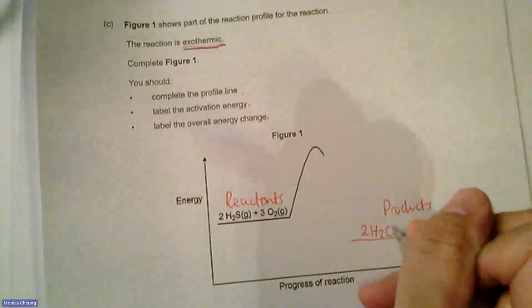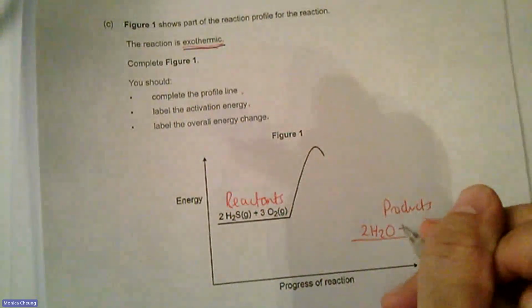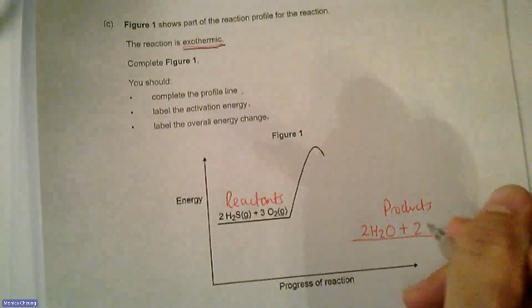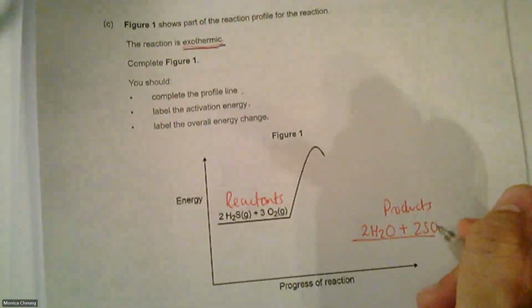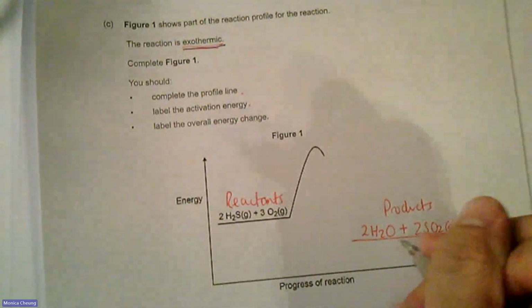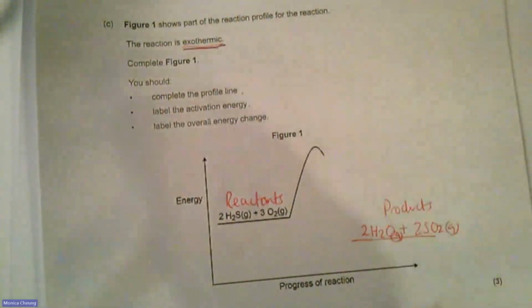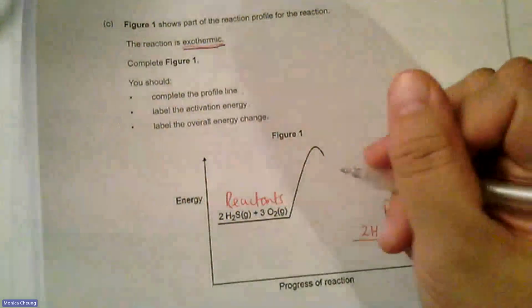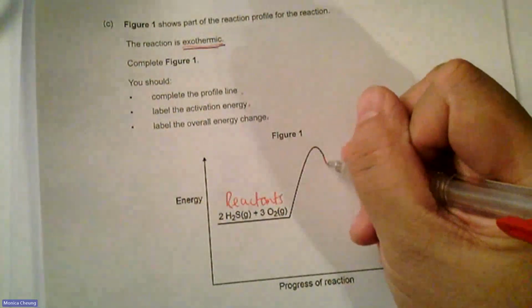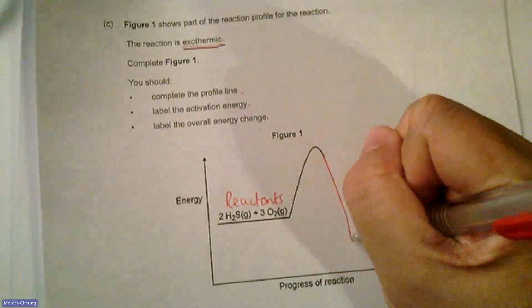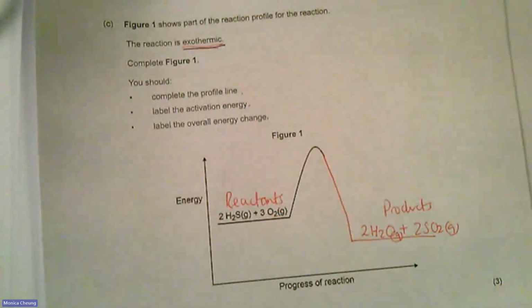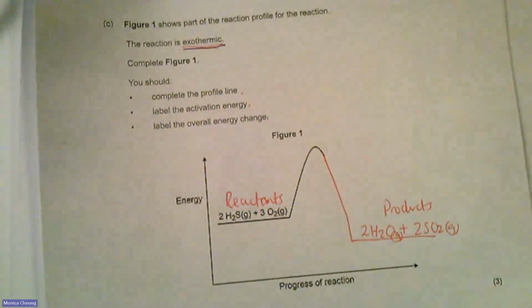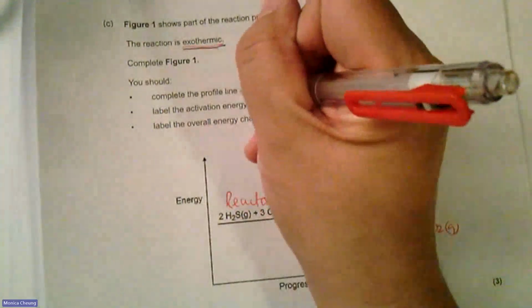So it's 2H2O, and this shows that you understand the difference between products and reactants. And then we put the G in as well to show that we know the state symbols. We complete the diagram by joining the rest of the energy profile to this part of the diagram.